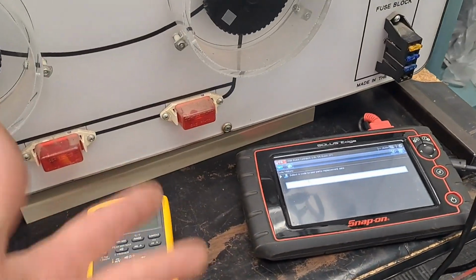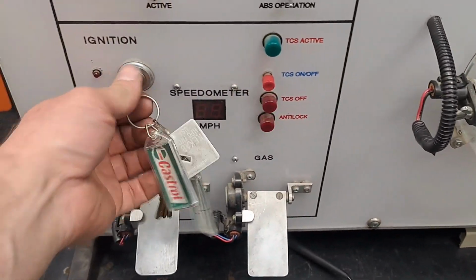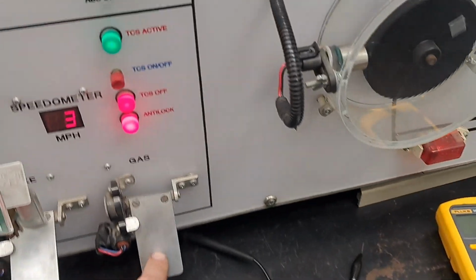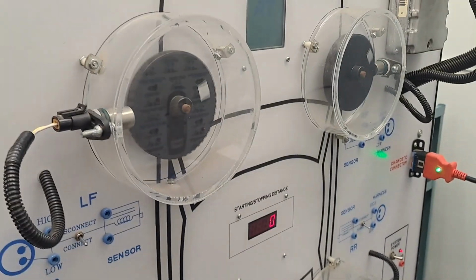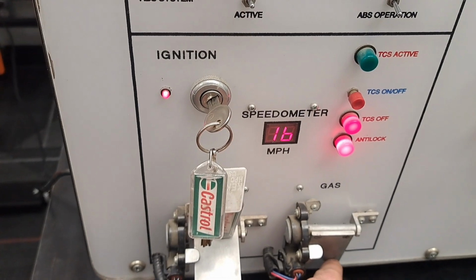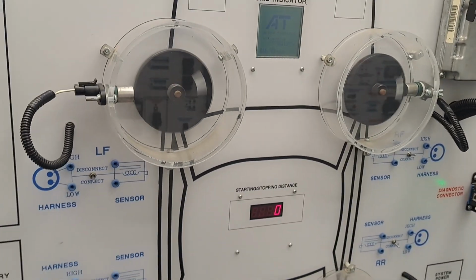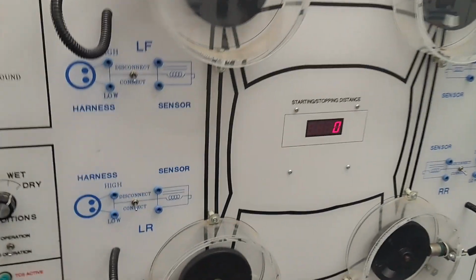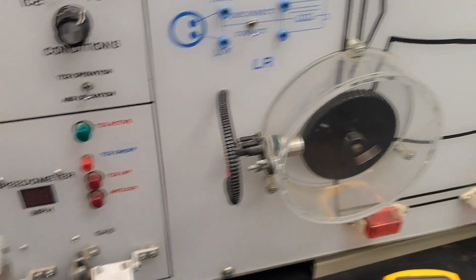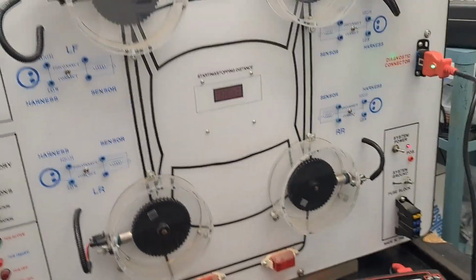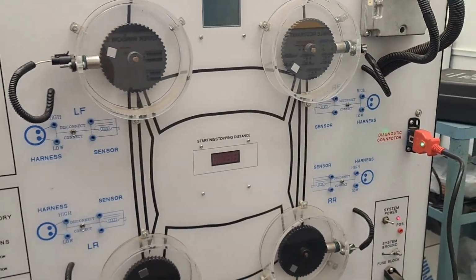So probably the next logical step would be let's take the car out for a road test. Let's make sure everything is good. Get it up to speed here. And then we would go ahead and maybe just check DTCs one more time. Not going to have any because we fixed it. Make sure the light didn't come back on. And then get ready to write your story.